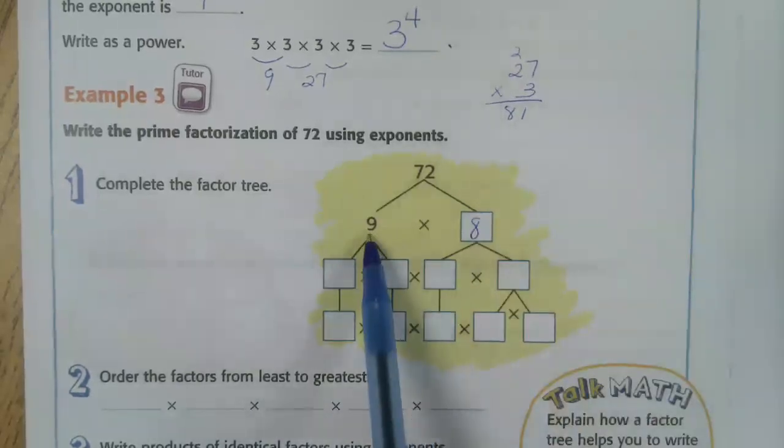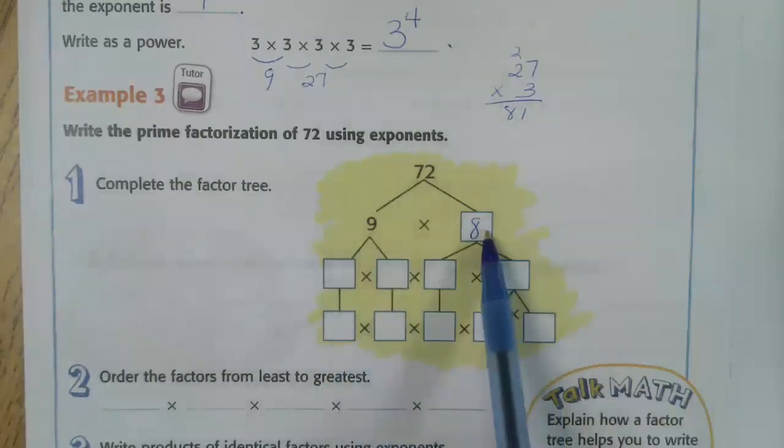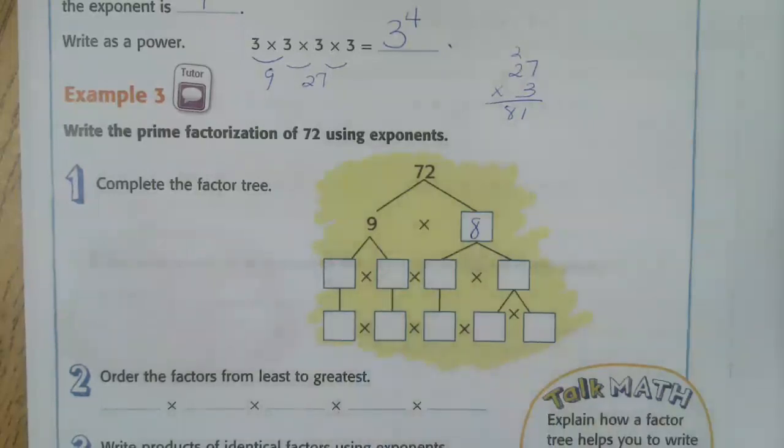So 9 is not prime, so we have to continue to factor that. 8 is not prime, we have to continue to factor that. So we have to think of 2 numbers that when we multiply them together, we get 9. And remember, we can't use the number 1 in a factor tree because 1 is not a prime number.